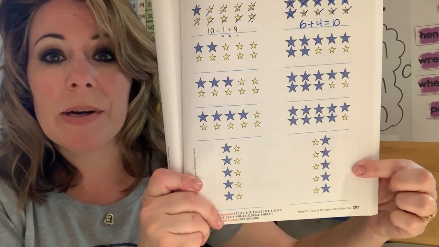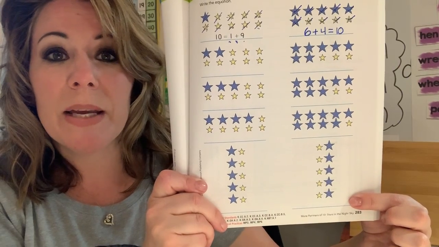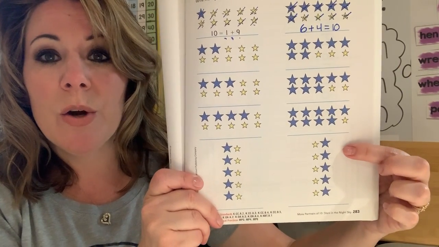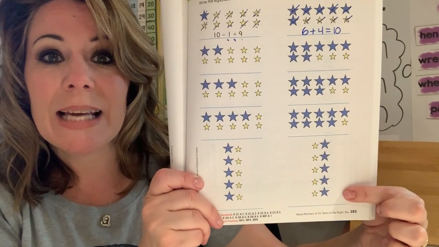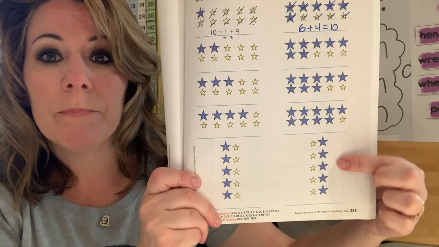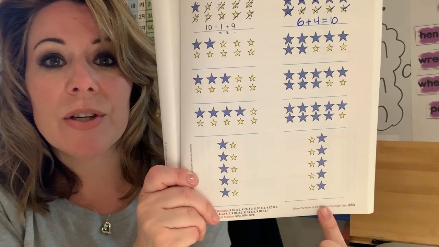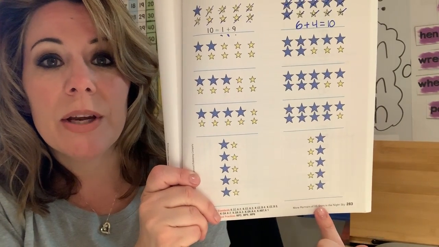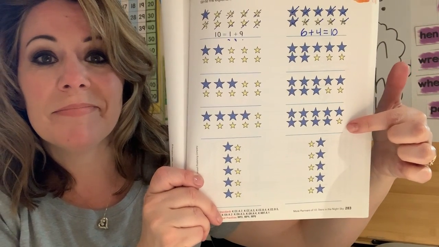They've switched it up on us, just when they think that we are just beginning to understand. But we know better. Are our stars going from side to side or top to bottom? Top to bottom. And so we would say that these stars are in a column. These stars are in rows.